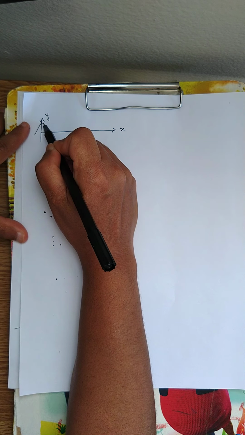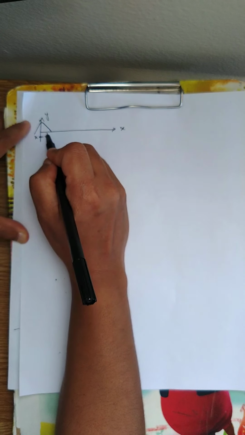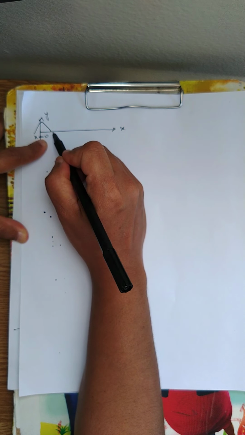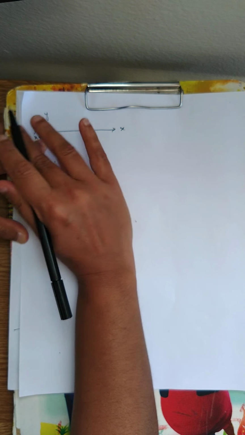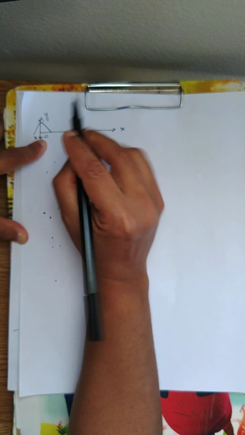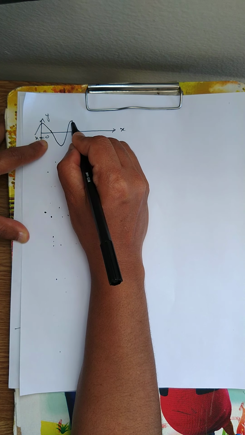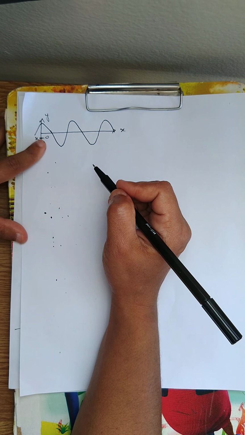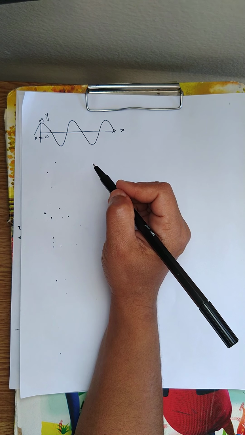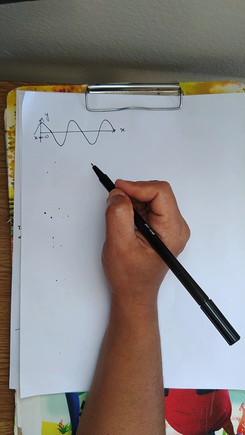When I start considering the wave pulse, it was at x equal to 0. Now it has propagated ahead. The trigger is still on, so I have a full wave set up in the rope. Just imagine a rope wiggled by someone on the left hand side continuously.